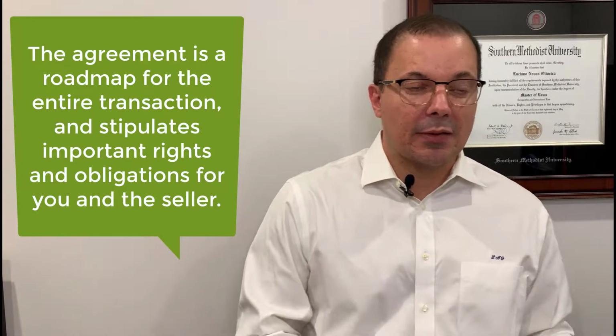right? The parties, and the object of the contract. Okay, but it's not only that, and that's the reason why sometimes people go with standard agreements that they find online or get from the realtor. But the agreement is also dictating the timeline for the transaction, right? How much time you have to provide the down payment, how much time you have to provide the balance payment, right? And not only that, the rights and obligations of each party, okay?